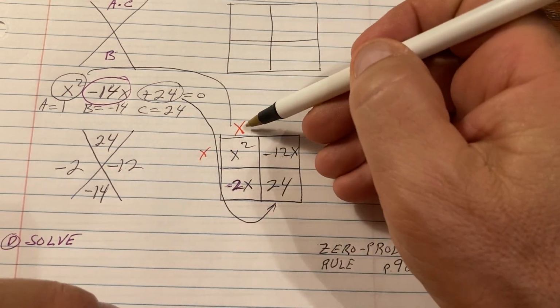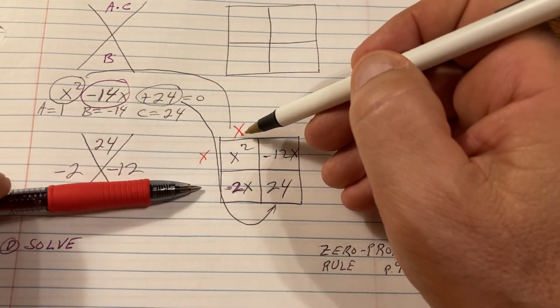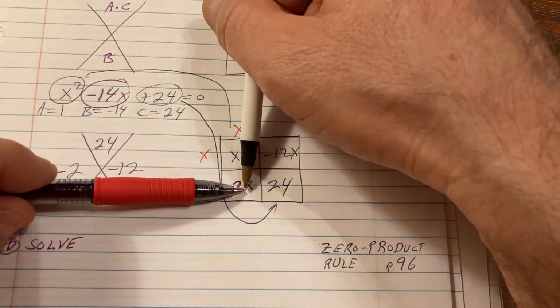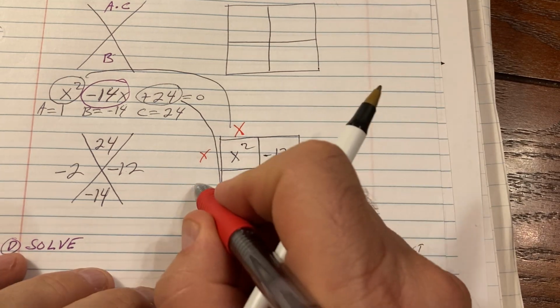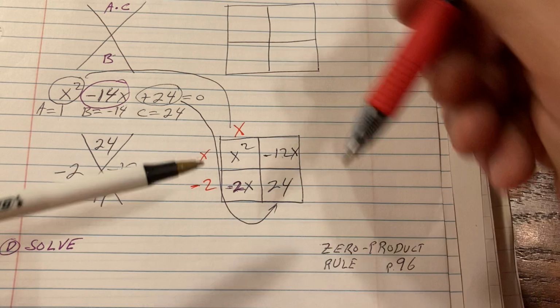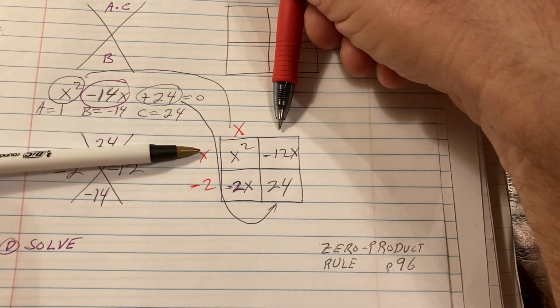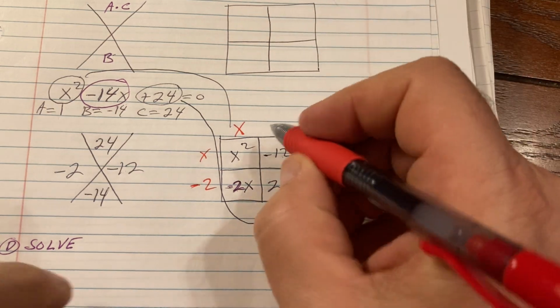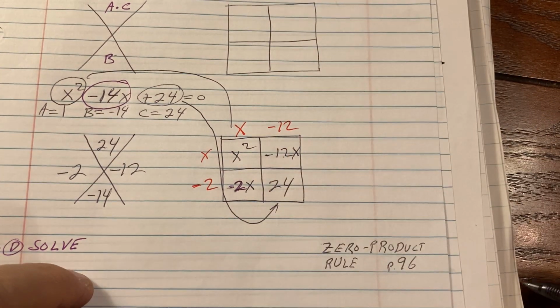Okay, this term times what term gives me that? This term times that term will give me a -2x. Happens to be a -2. That's a negative. Then these two. This term times the term right there will give me a -12. Happens to be -12.